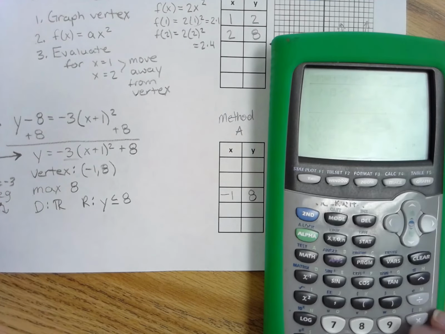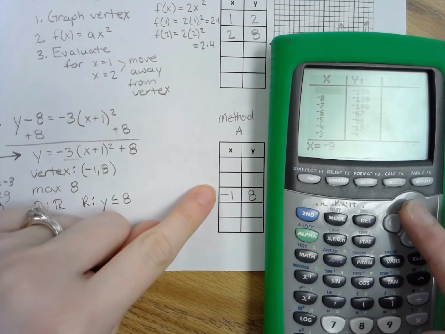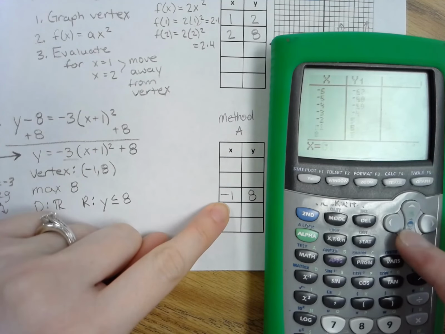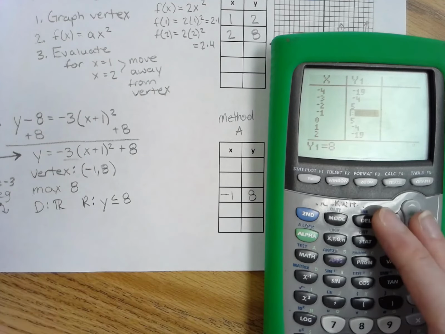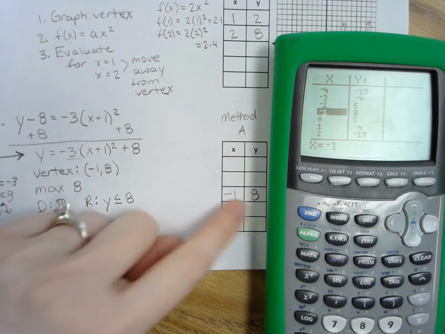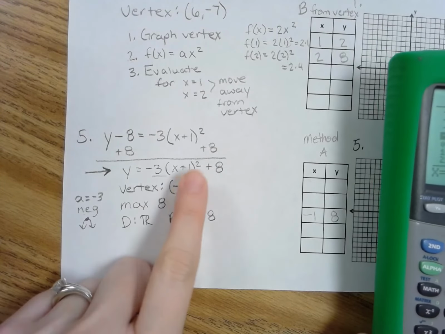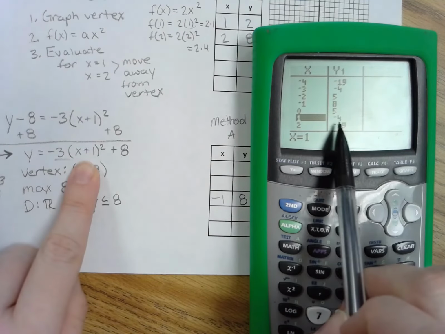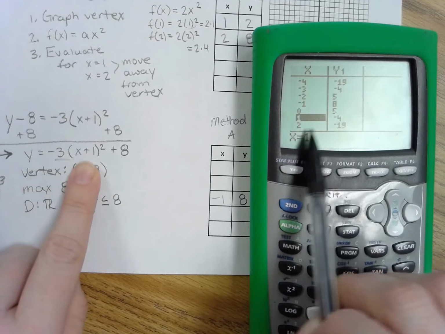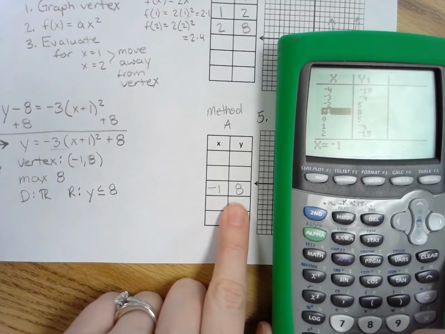Do second table and scroll until you find this xy ordered pair. So -1 in our x column, and 8 in our y column. Again, this is a good way to check to see that you named the vertex correctly, because if you would have accidentally said +1, because that's what we see, notice beside the +1 we see -4, so that is not the xy ordered pair for our vertex. Here we see it is -1, 8.